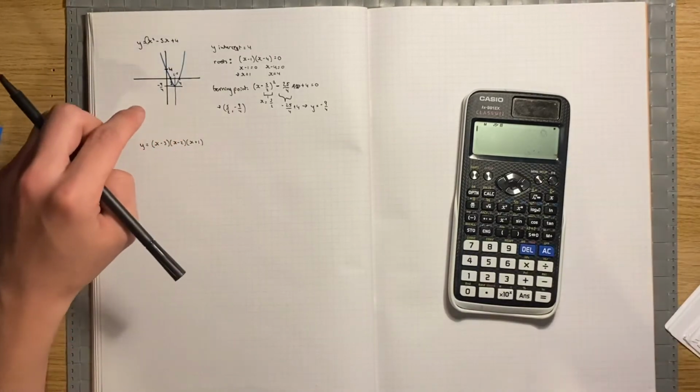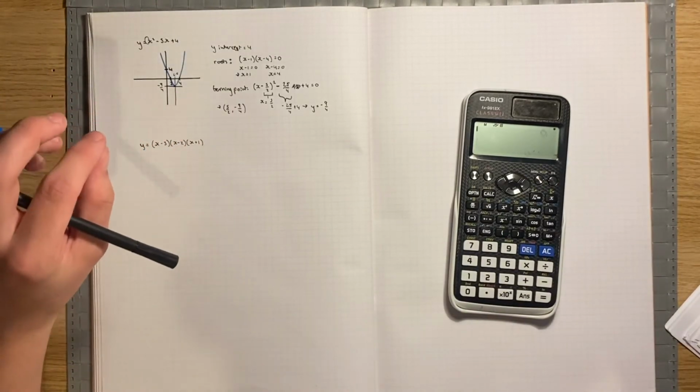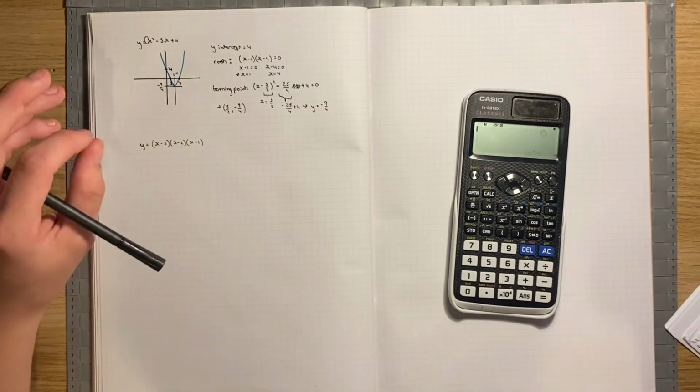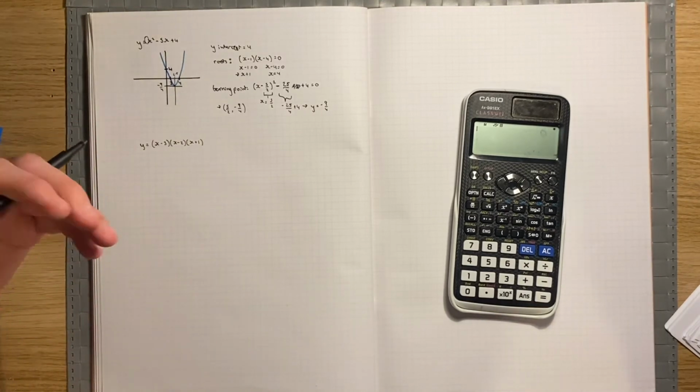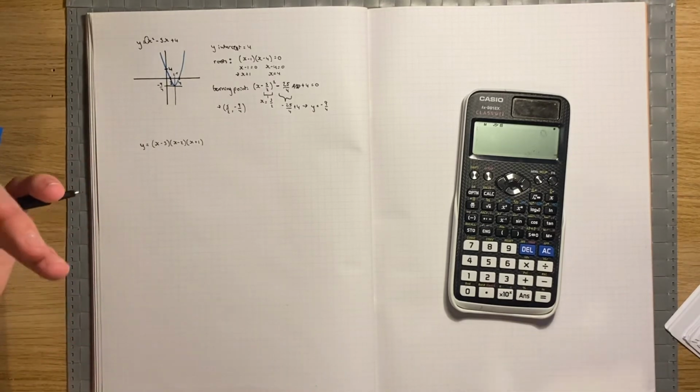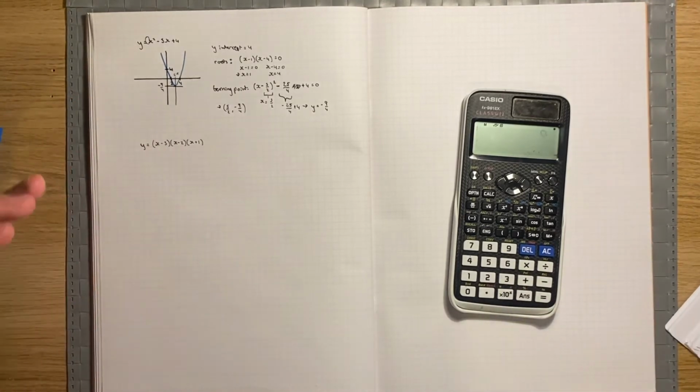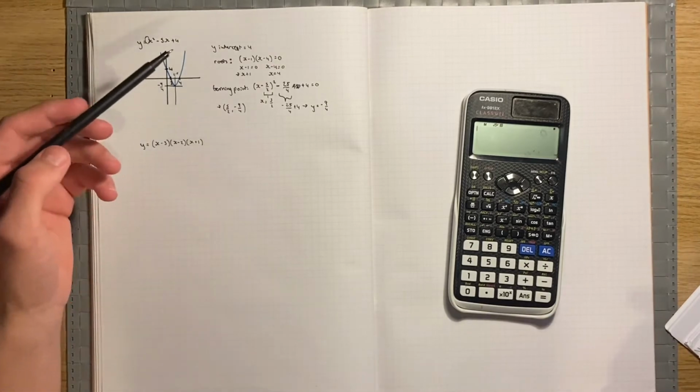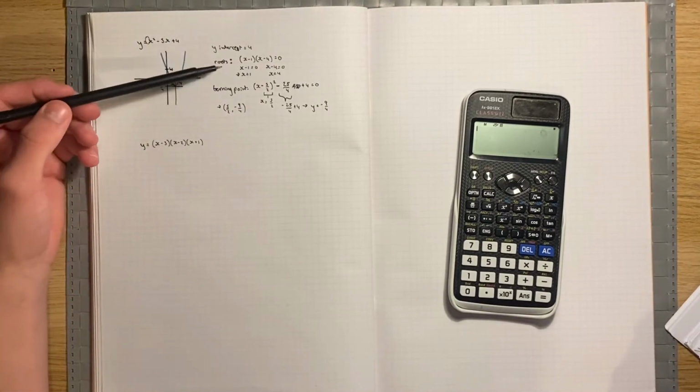Our turning point, as of right now, we don't know how to do it, but once we get to calculus and derivatives, that's when we can start to find minimums and maximums of graphs. So that's when we're going to be able to find the turning points. But as of right now, you just need the general shape, which you'll get by the y-intercept and the roots.